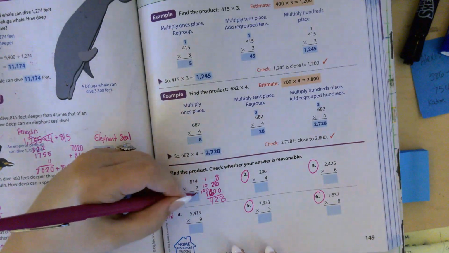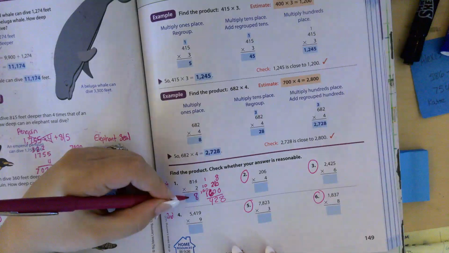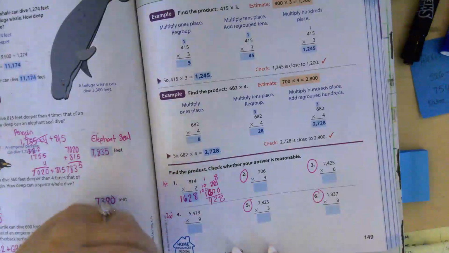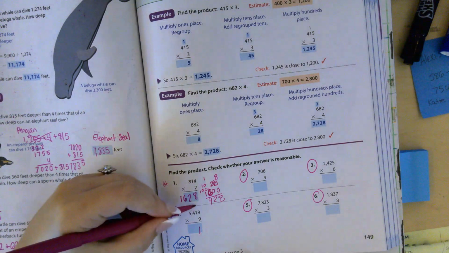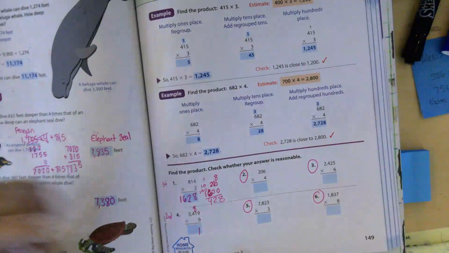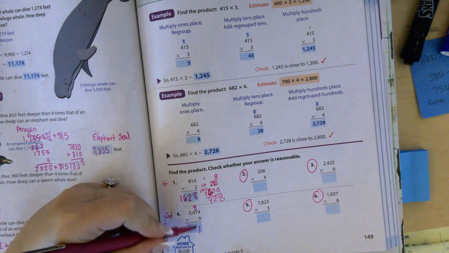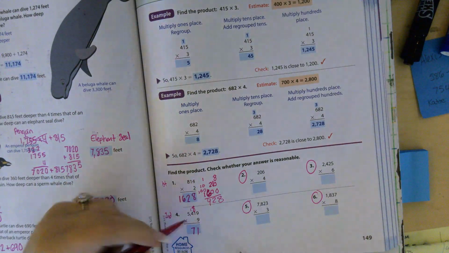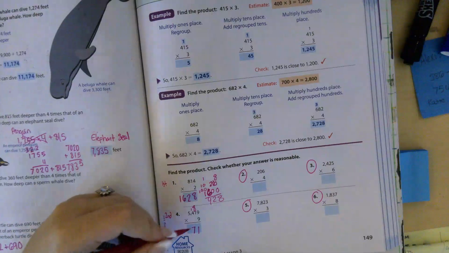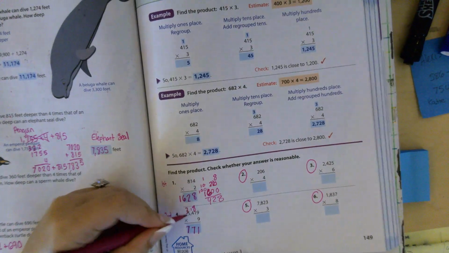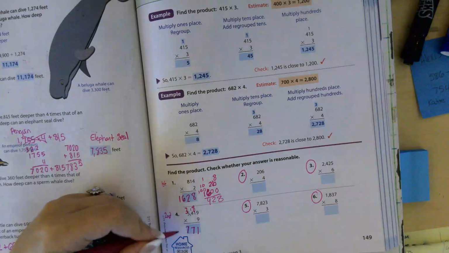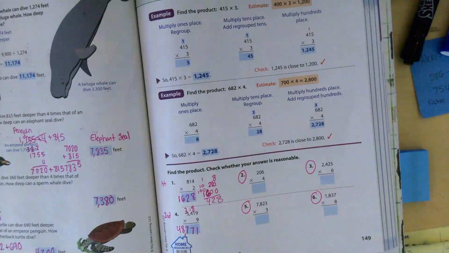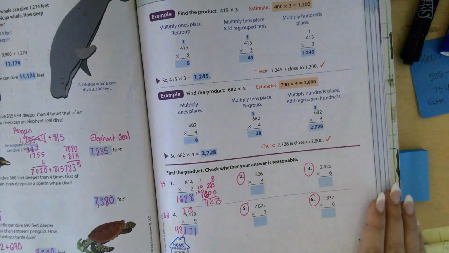2 times 4 is 8. 1 times 2 is 2. 8 times 2 is 16. It should be 1,628. Next, 9 times 9 is 81. Carry the 8. 9 times 1 is 9 plus 8 is going to be 17. Carry that 1. 4 times 9 is going to be 36. Plus 1 is 37. Carry the 3. 5 times 9 is 45. Plus 3 is 48. And I need a comma every 3. Your answer should be 48,771.